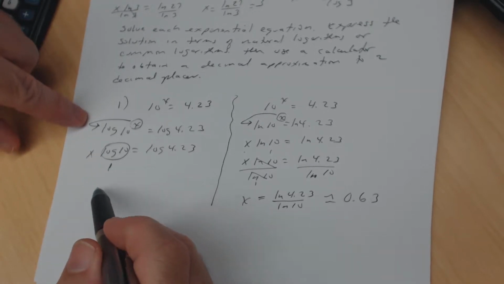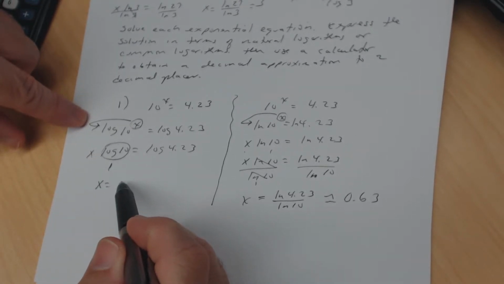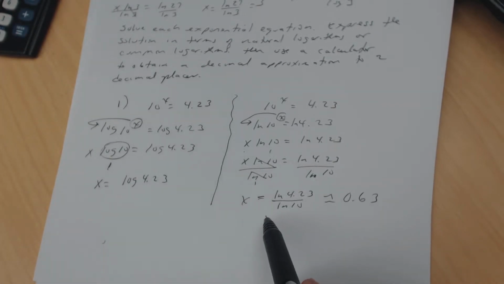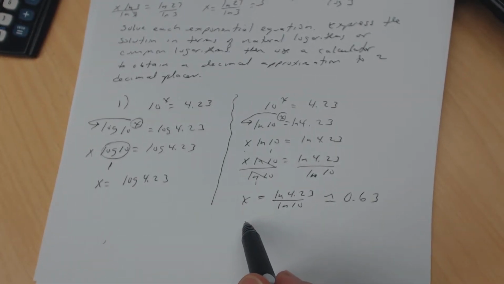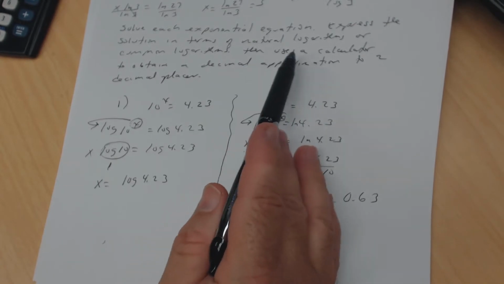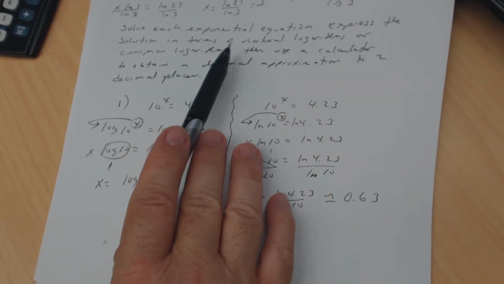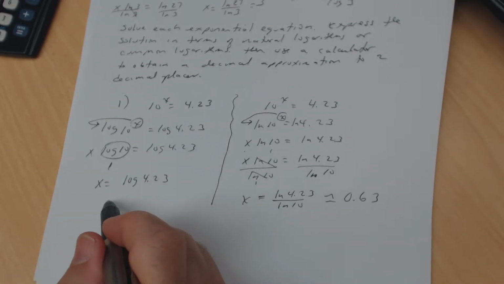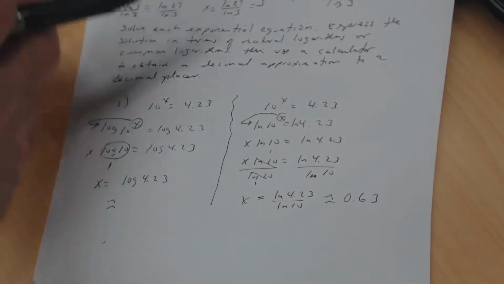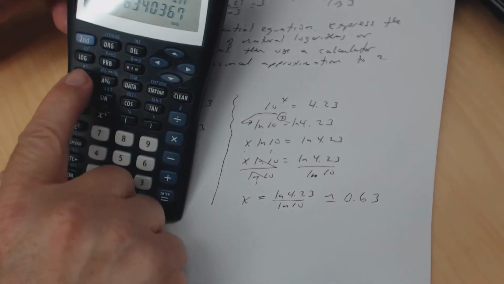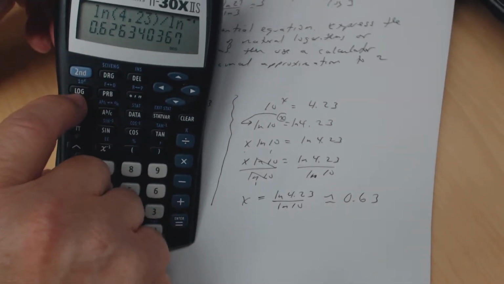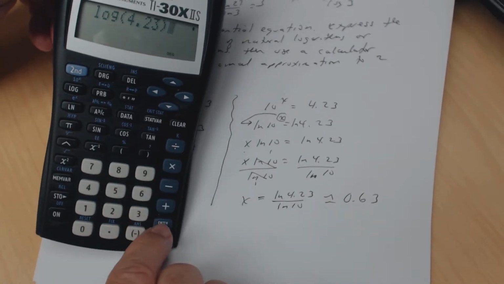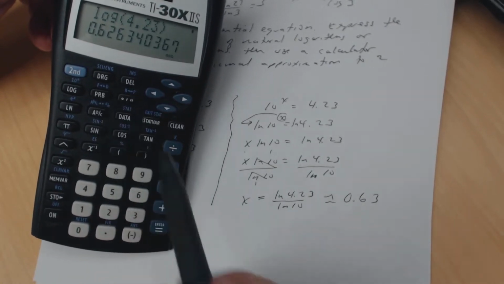And so x times 1 is x. All you're left with is x equals the log of 4.23. That's what x is. So that would be this part here. Express your solution in terms of, in this case, common logarithms. Now let's approximate this. So you would say the log of 4.23. Make sure you use the common logarithm. Press equal, and you get 0.63.